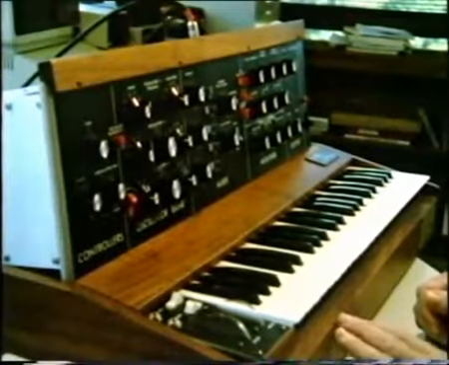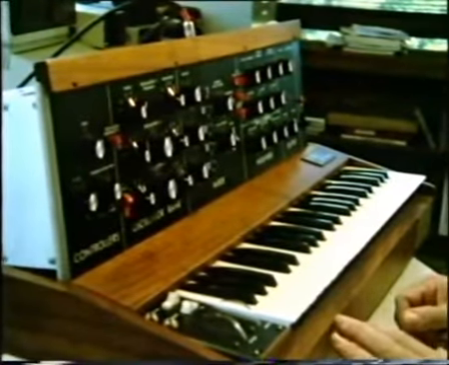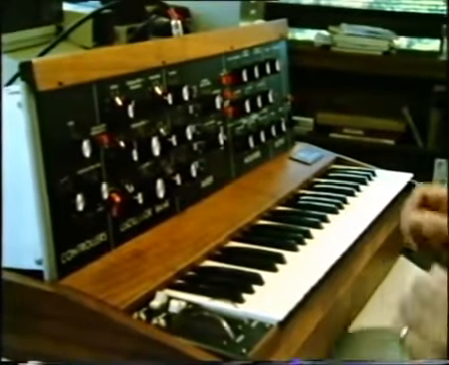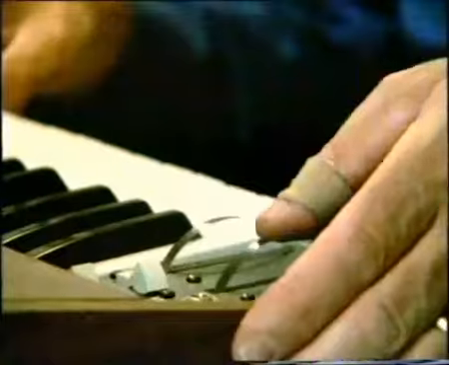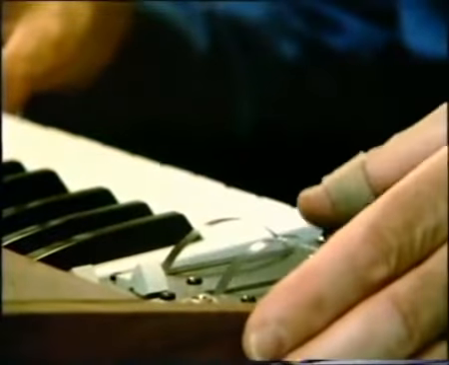In an analog synthesizer like this, we start out with an oscillator. An oscillator produces a steady pitched sound. And in this synthesizer, we can control the oscillator sound from either the keyboard, from the pitch wheel, or automatically through modulation.